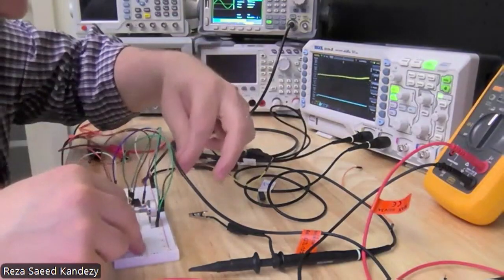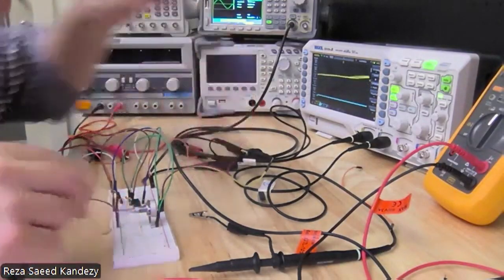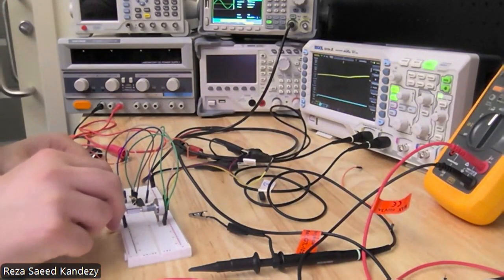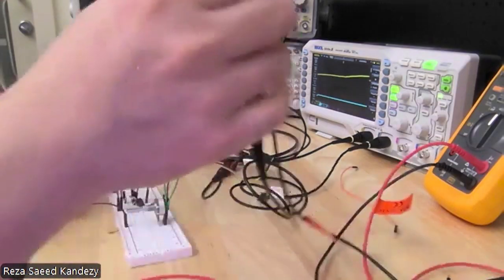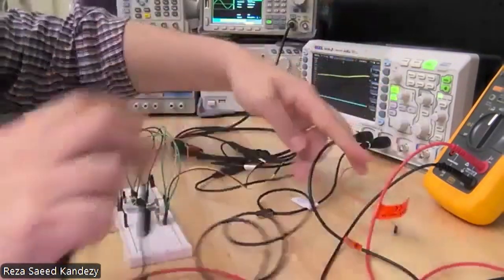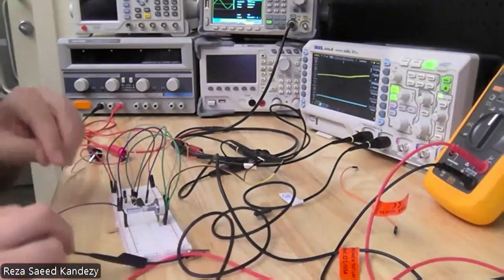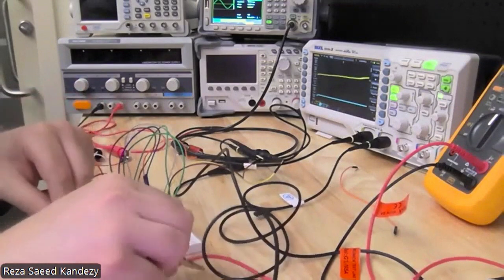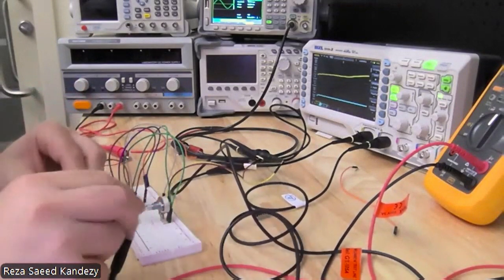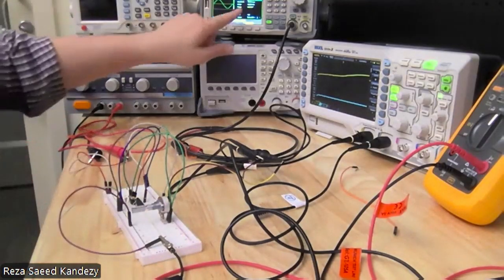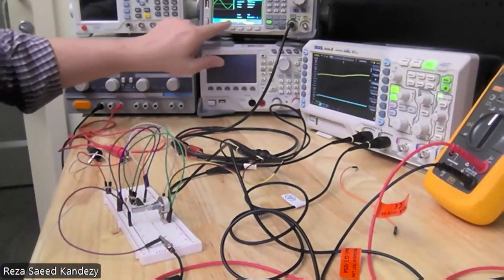So this is gonna be the input. Now I am gonna use channel 2 of my oscilloscope to measure the output. Now, here I'm gonna use a sine wave.